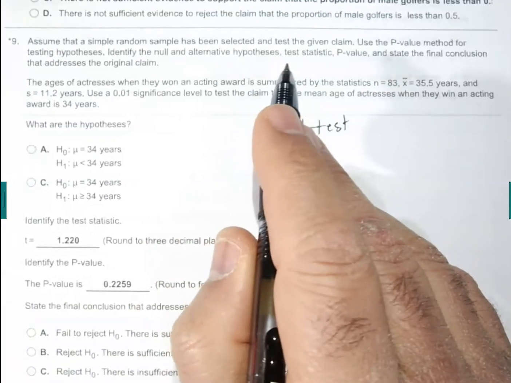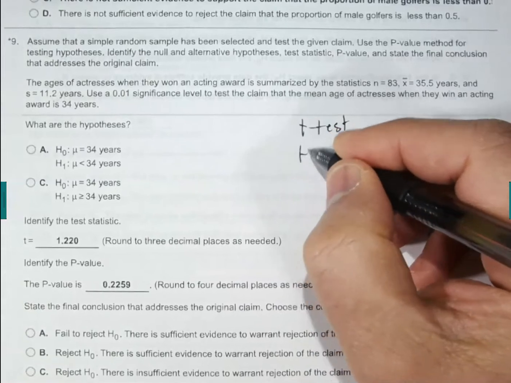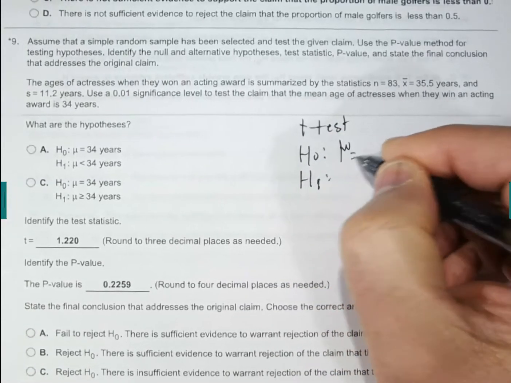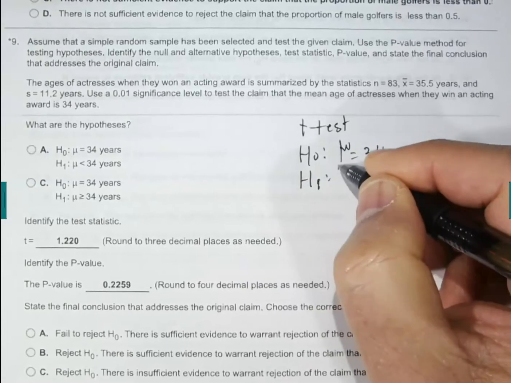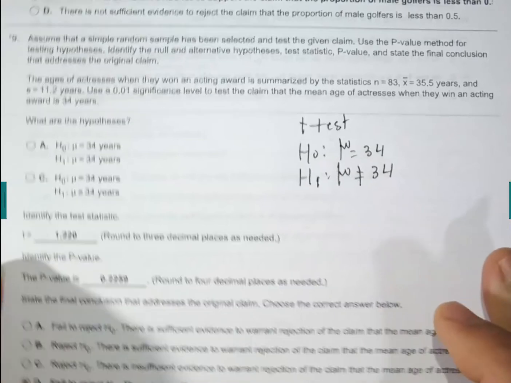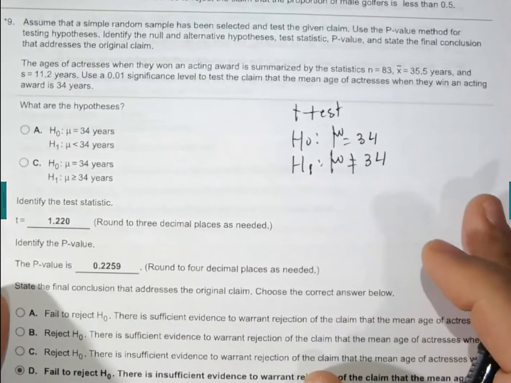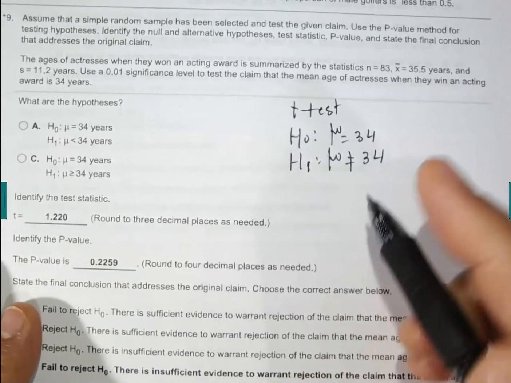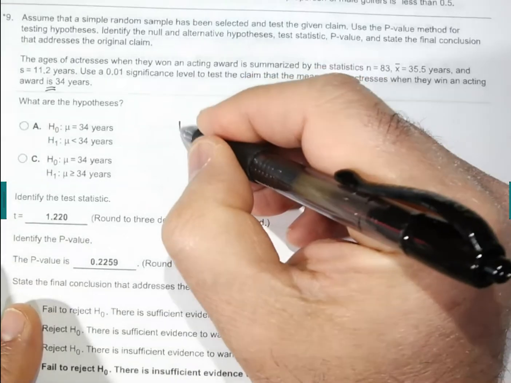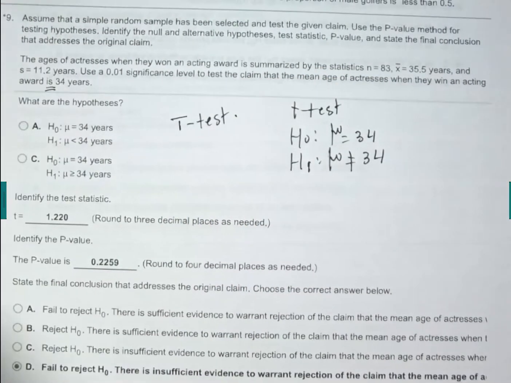So the mean age is 34, so it must be "is," which is equal. The null hypothesis is mean equals 34, and then the alternative will be mean not equal to 34. There are choices here, so you want to select this choice right here. So "is" means an equal sign. As I told you, it's a t-test, and let's run the t-test together.